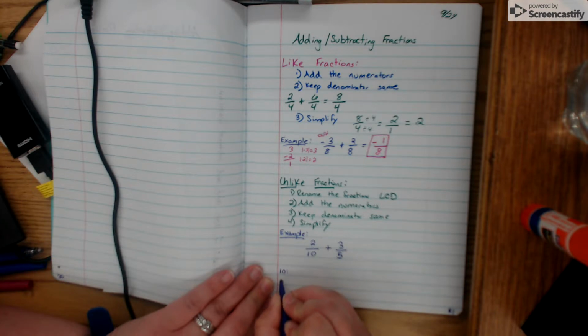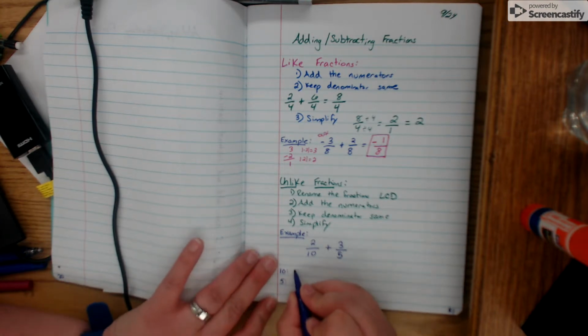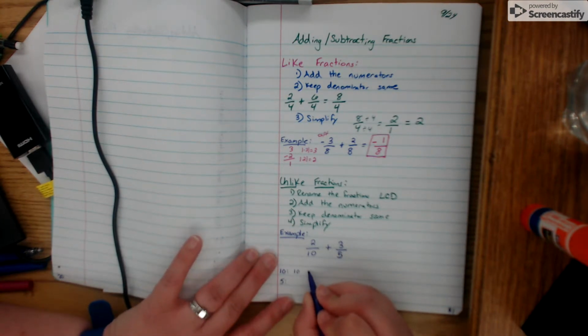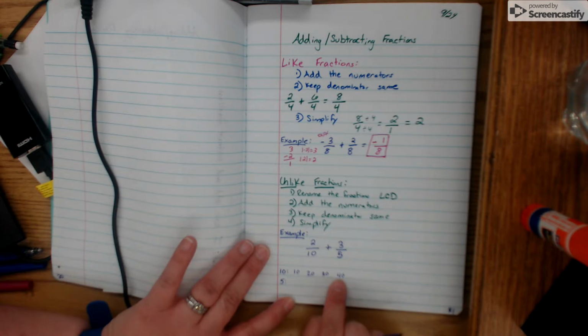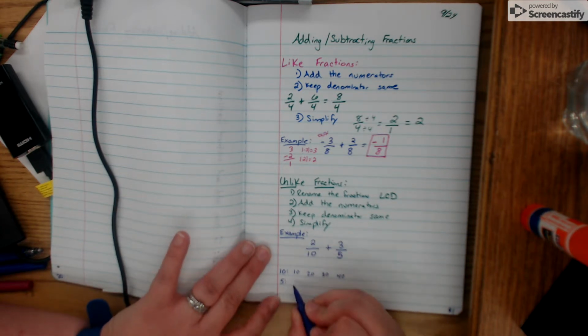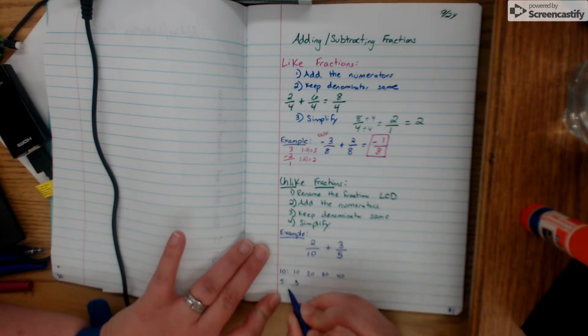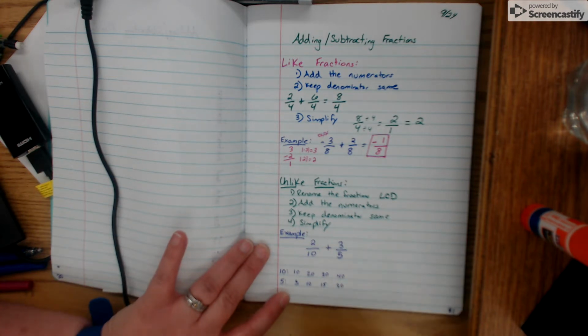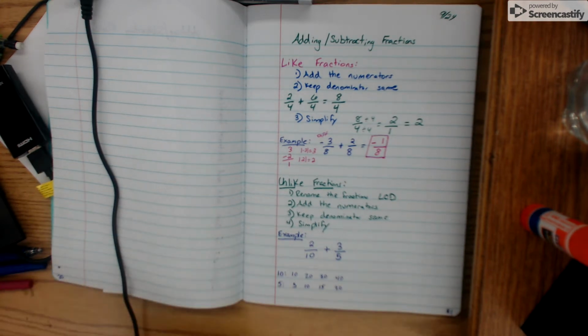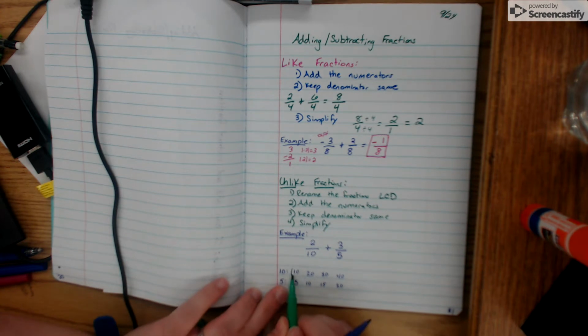So I write out my multiples of 5 and 10. So I have 10 times 1 is 10, 10 times 2 is 20, 10 times 3 is 30, and 10 times 4 is 40. Remember I told you we go to about the 4 and stop and see if I can find anything. Then 5 times 1 is 5, 5 times 2 is 10, 5 times 3 is 15, and 5 times 4 is 20. Now we want the smallest they have in common. So the smallest that they have is 10.